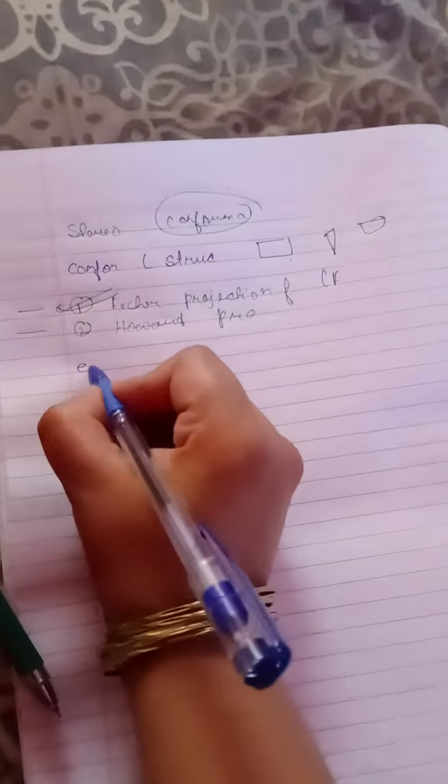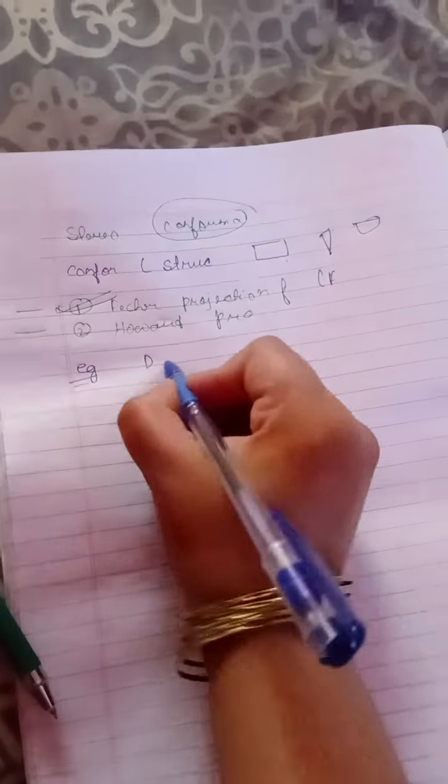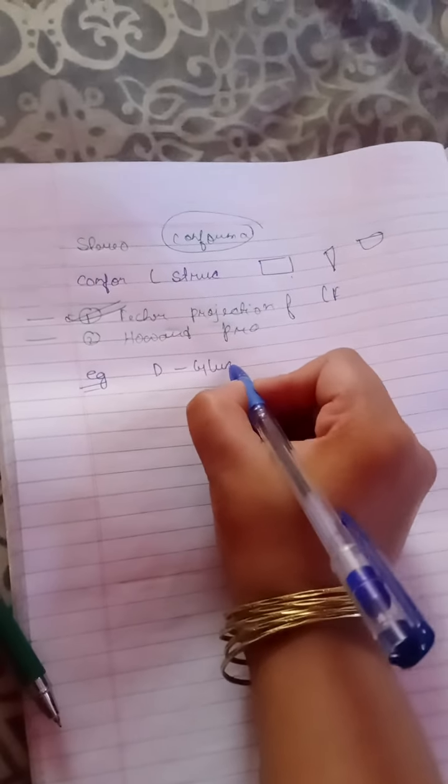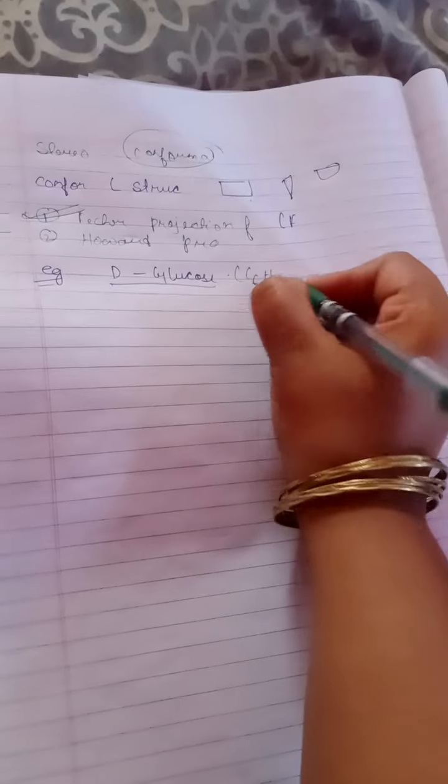So let's go to Fischer projection first. Fischer projection was given by the scientist called Fischer. So let's take the example of glucose. This is a very common example. To remember the structure of glucose, I will teach you one trick. Glucose is a very common example. You should never forget this structural representation of glucose. So don't confuse. It consists of C6H12O6.